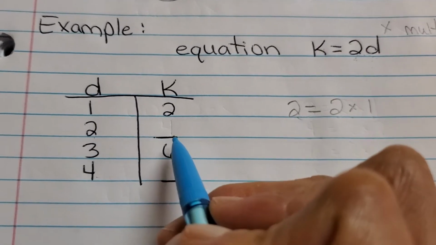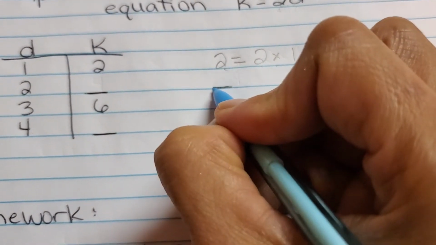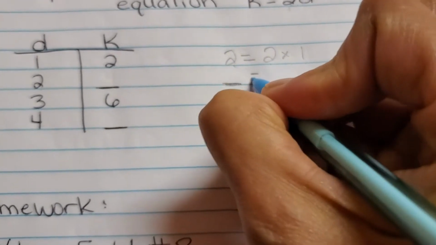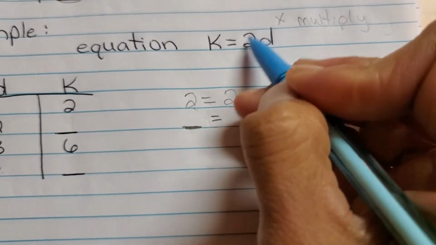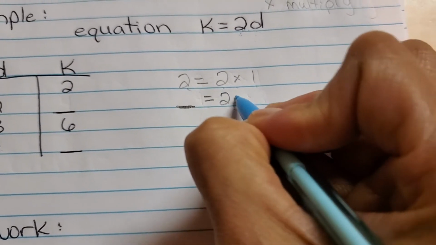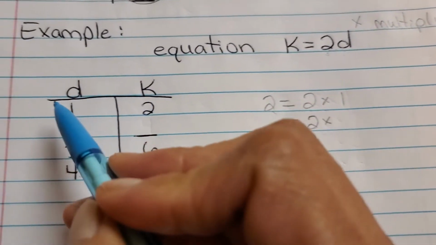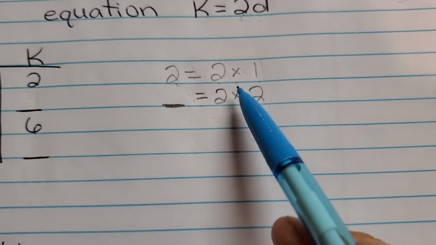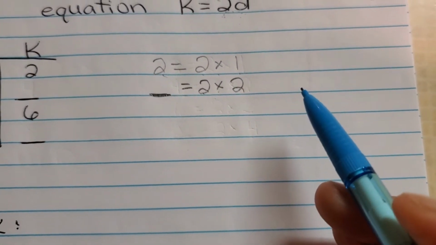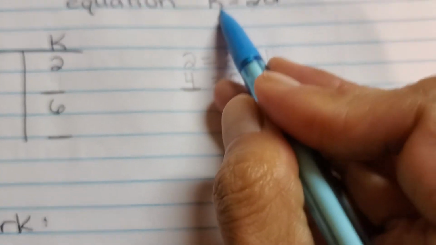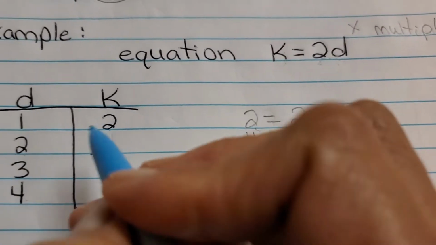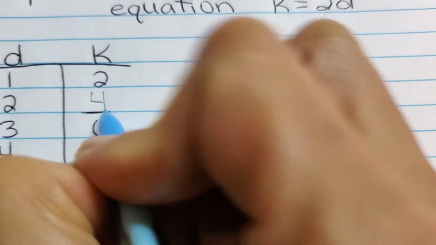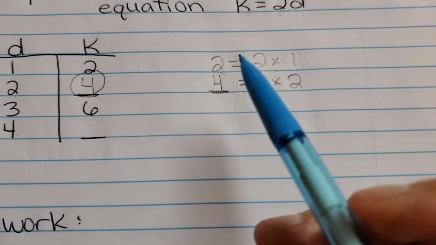Now look at the next one. We don't know K. So that's what we're trying to find. K equals, bring this down 2, and that means to multiply 2 times D. Let's take a look over here. D is 2. So let's fill in the blank, 2. So 2 times 2. What is 2 times 2? It is 4. So K is 4. So let's fill it in over here, 4. That's your first answer. And now let's go to the next one.